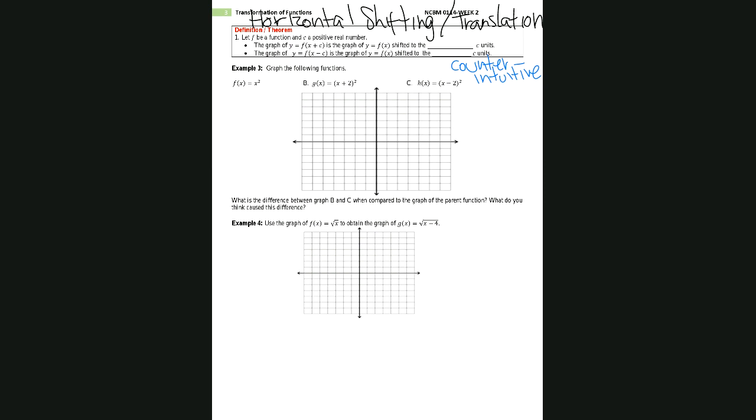So for example, how do you know if it is a vertical or a horizontal translation or shifting? Well, it depends on where the number is. Is it being added to the x directly, or is it being added or subtracted to the y? How do we know that? Well, parentheses in this case, they will matter. So this case tells me that I'm going to have a horizontal shift.